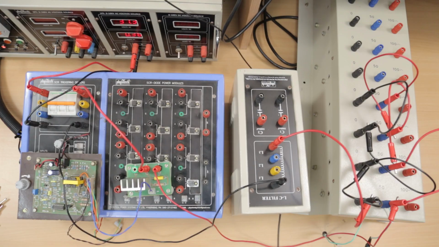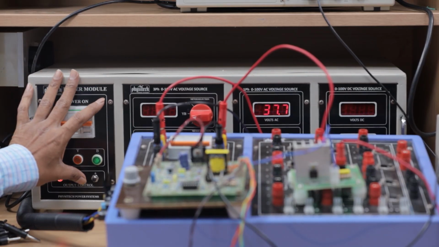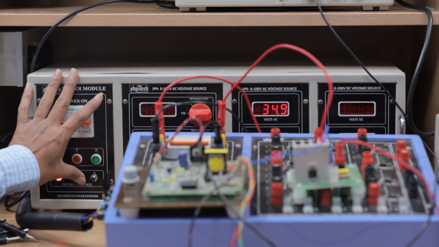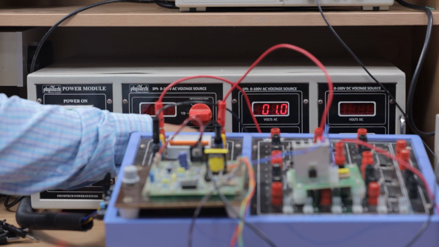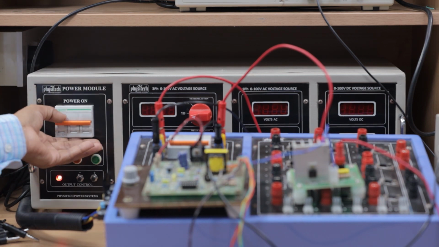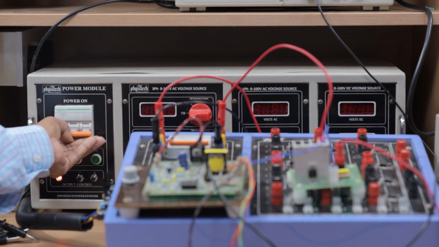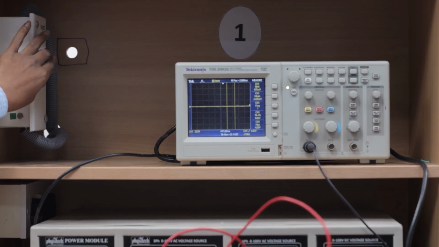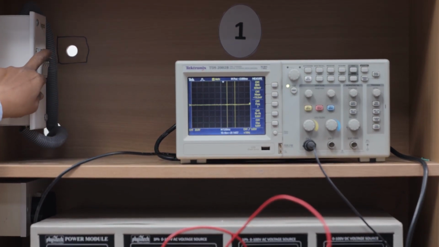Now again, as per your procedure, bring back the firing angle to 0 position, and make the circuit MCB off, and reduce the AC voltage to 0 volts, and switch off your single phase AC voltage source, switch off the power module MCB, and switch off your main 3-phase supply MCB.